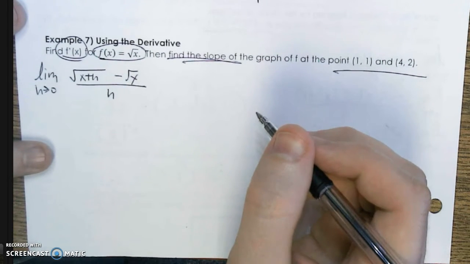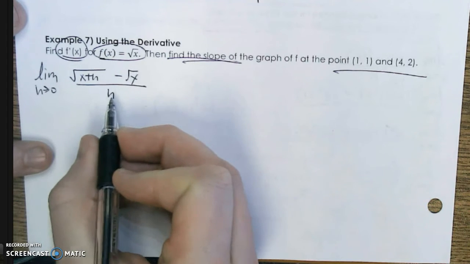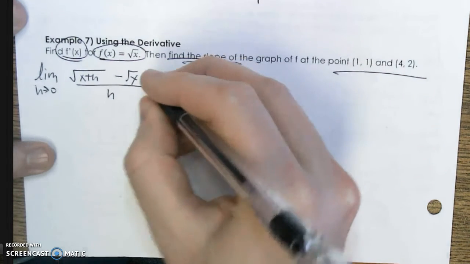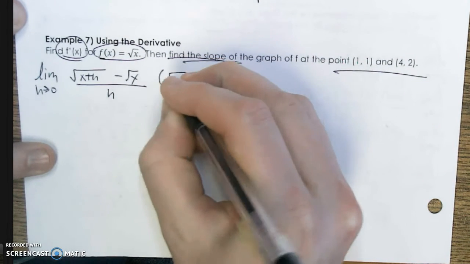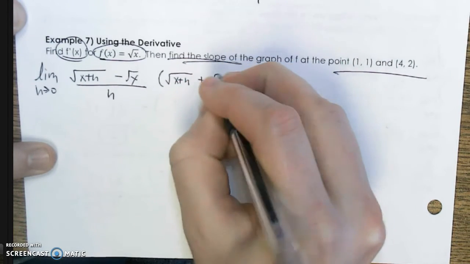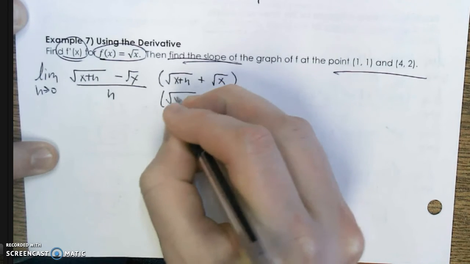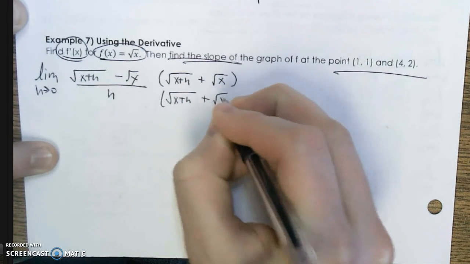Now here, there's nothing really to simplify, but we can't get 0 in the denominator, so we're going to have to multiply by the conjugate. So the conjugate of the top is radical x plus h plus radical x. And we got to do that to the top and the bottom so that the fraction is balanced.